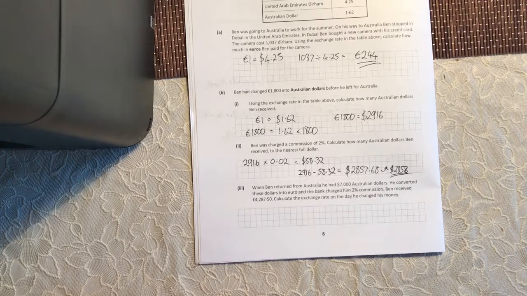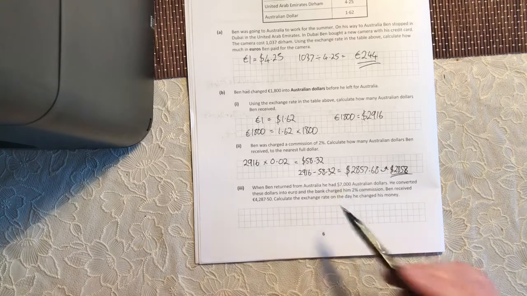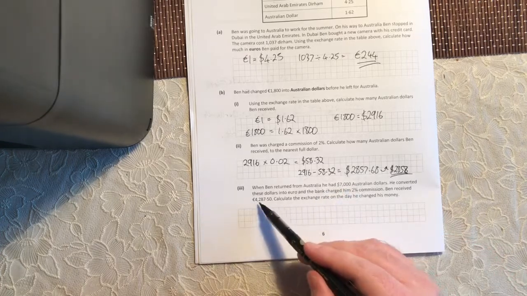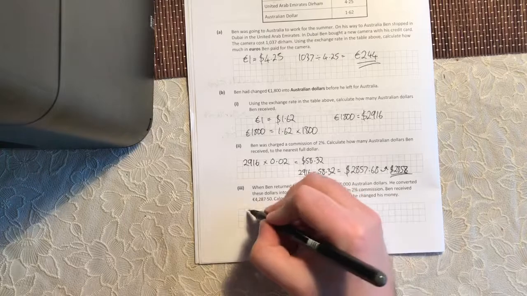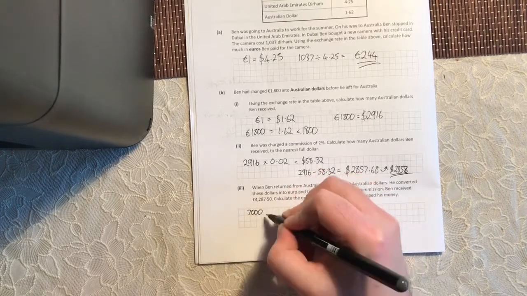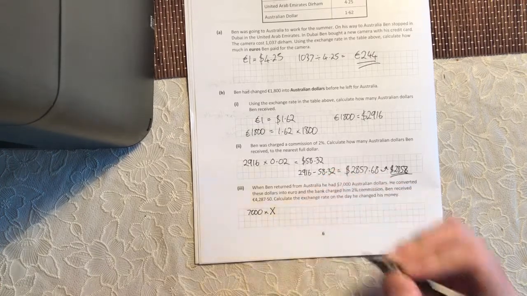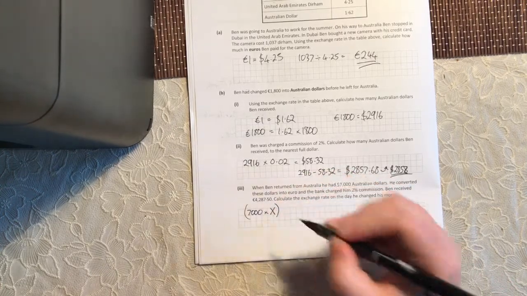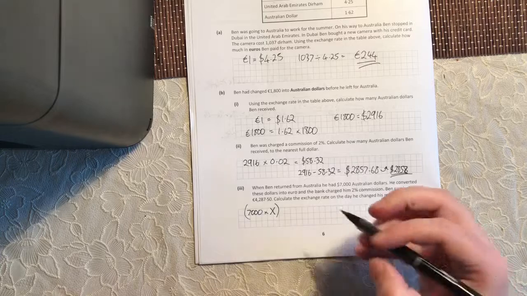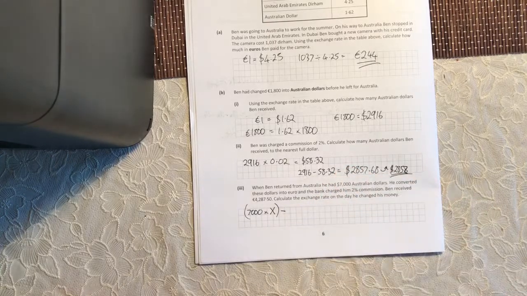So I have to say, okay, if I have $7,000, what would happen to that $7,000 that eventually I would end up here? Well, the first thing that's going to happen to it is it's going to get multiplied by the exchange rate. But we don't know what that is, so I'm just going to call it X. Then the 2% commission is going to be taken off.